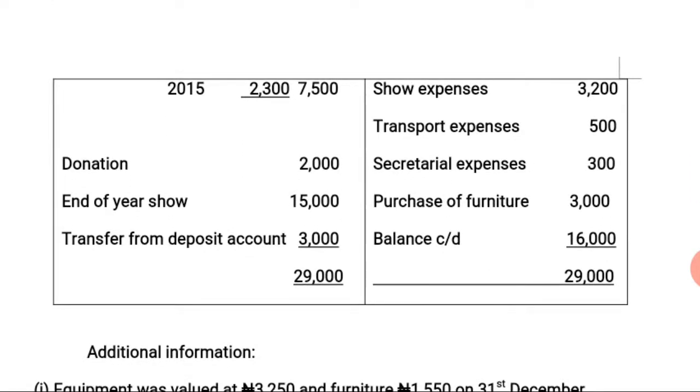We have donation of 2000 naira, and amount realized from the end of the year show was 15,000 naira, and we have the transfer from a deposit account of 3,000 naira. So the total of the debit side of our receipt and payment account stood at 29,000 naira.